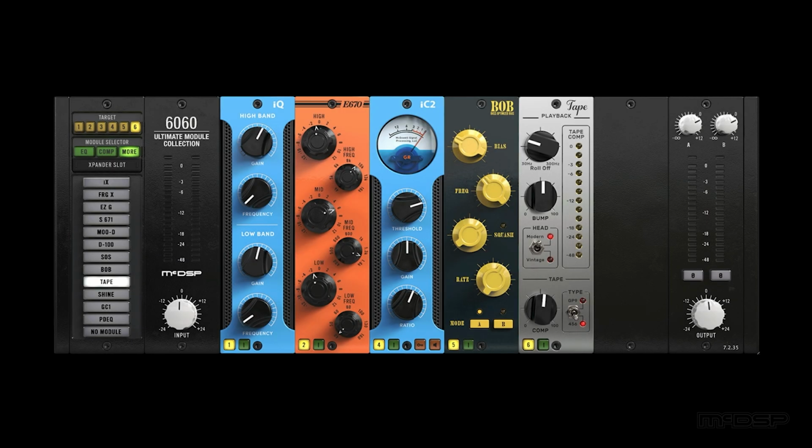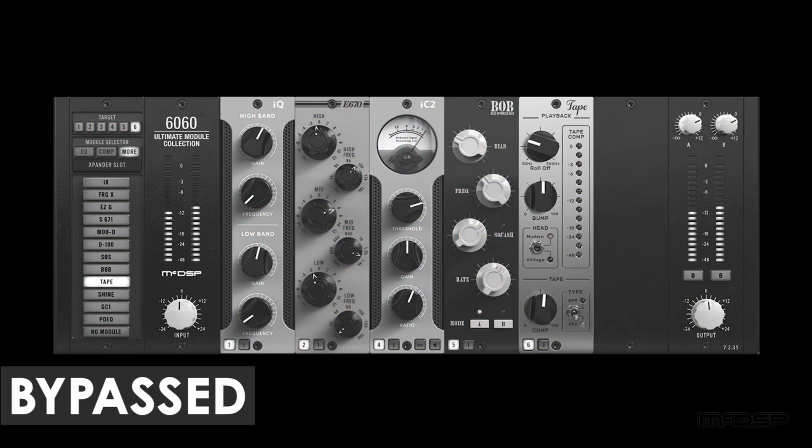Next up is a master bus example, where we're using the 60/60 to bring the vocals forward, bring the drums back so they aren't messing with the vocals, and strengthen the low end. Let's hear it.